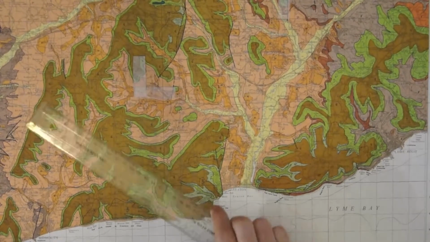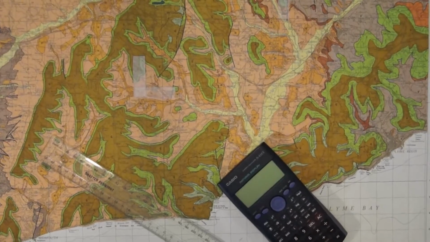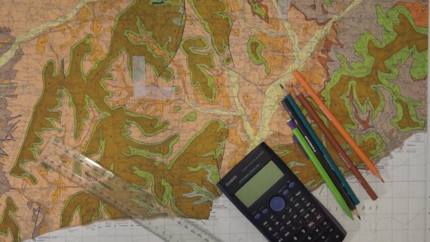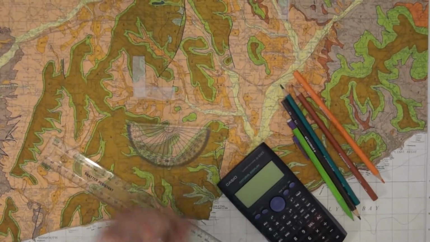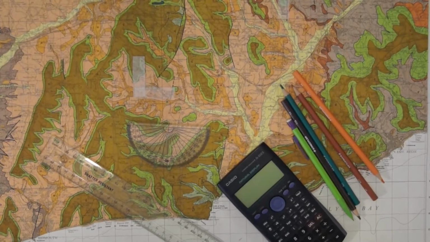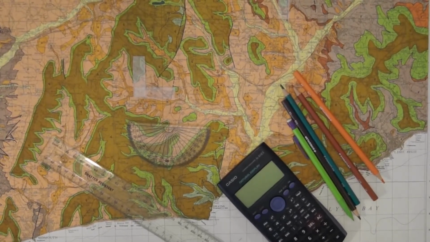I've got my tools, I've got a ruler, I've got a calculator, I've got my array of pencils and colours, I've got my protractor. So that's everything that I need really to get started. So tune in for the next bit of the video where we start building our cross section.